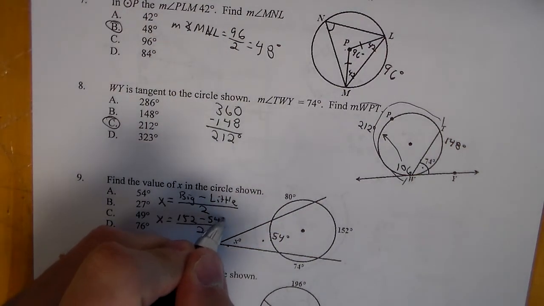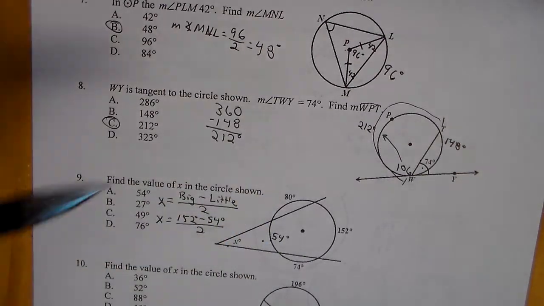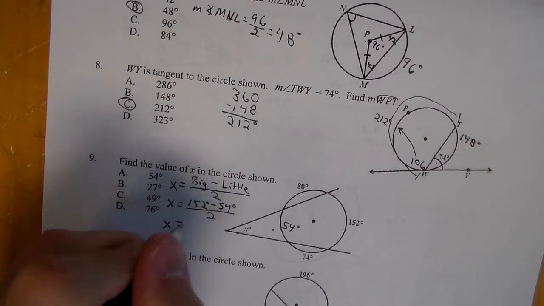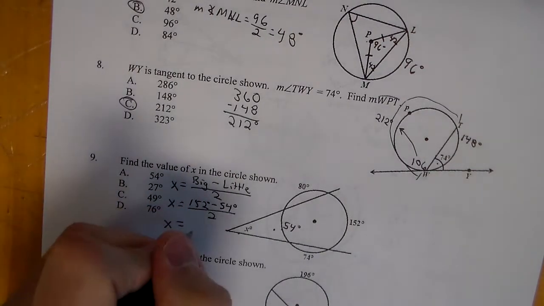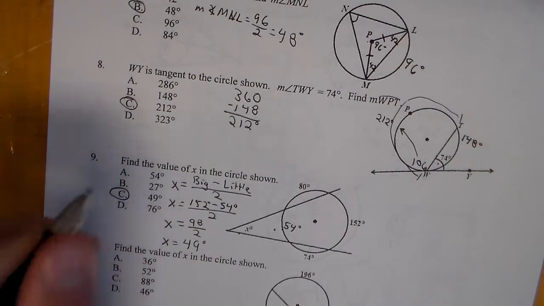So we put 54 in the equation. Now 80 and 74 are used to get to this angle, but they're not actually in the formula. So now we're going to do 152 minus 54 is 98 divided by 2, and we get x is 49 degrees.